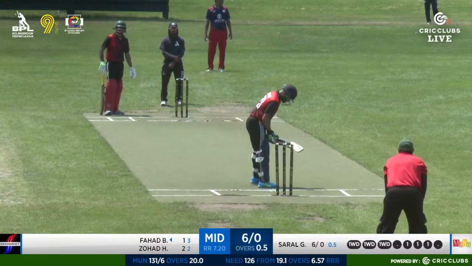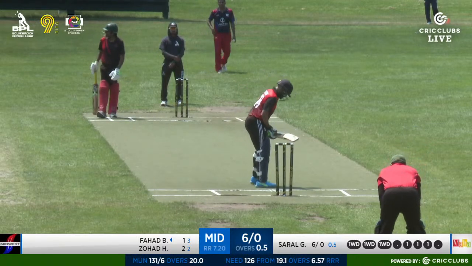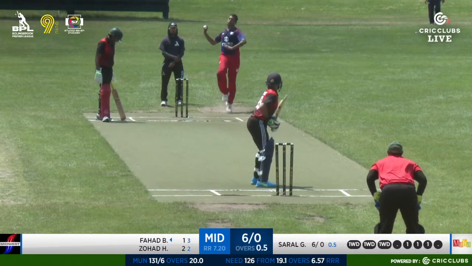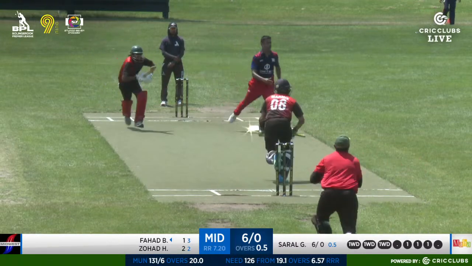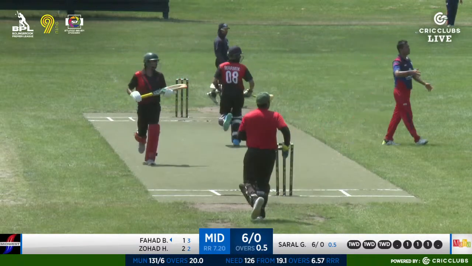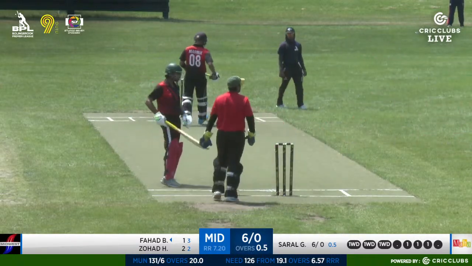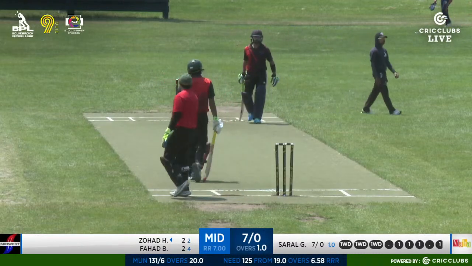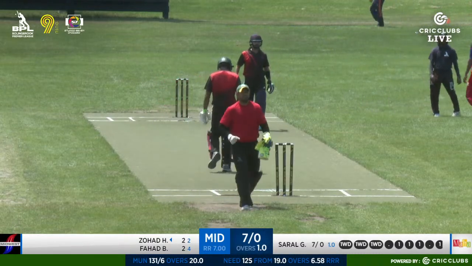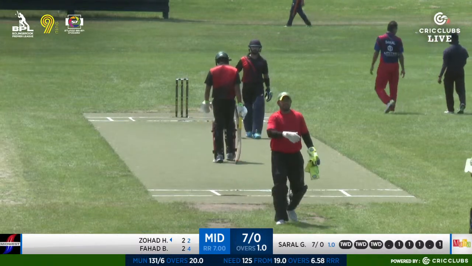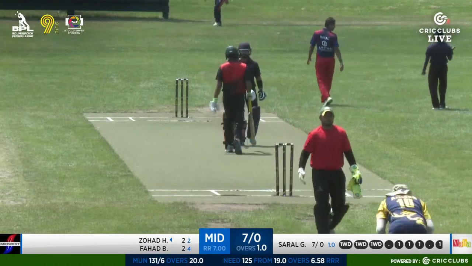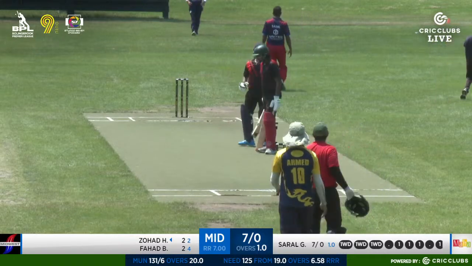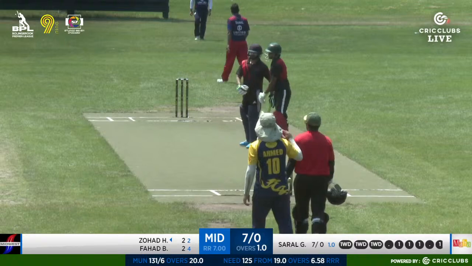Fahad wearing the spare shirt, that is not his name on the back. Easily just worked to the cover region for an easy single for Fahad to retain the strike when the second over commences. We're now just 1 over in, 7 runs on the board, and Midwest, well, it's a bit too early to say that they're cruising, but it was a very comfortable over.